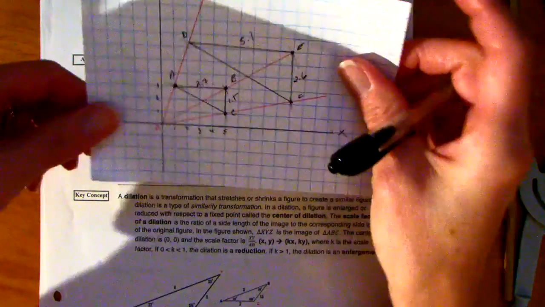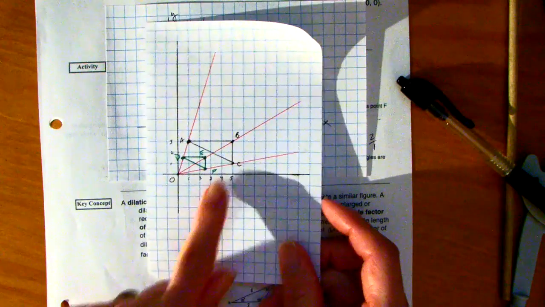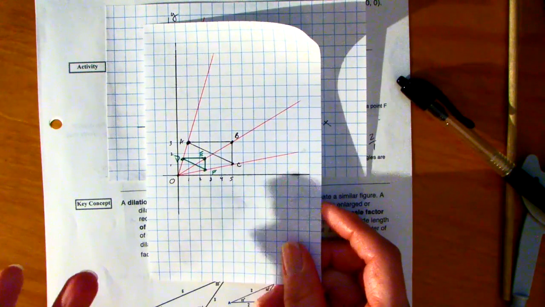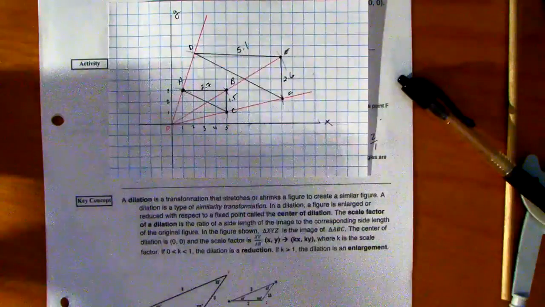Okay. In any case, what's even funnier is when I did this problem last time, I accidentally made DEF half the size, and I have no compass marks, so I'm not really sure how I even did that. Okay, so in any case, here we go.